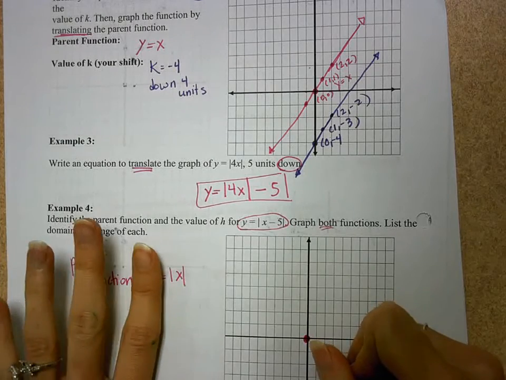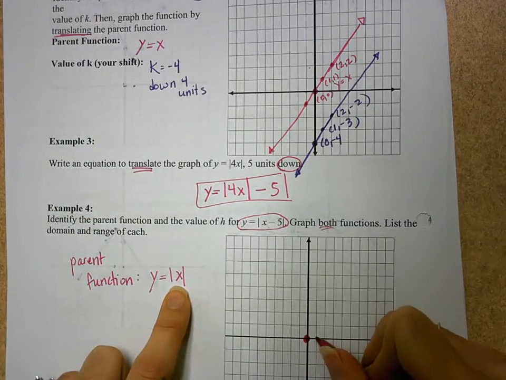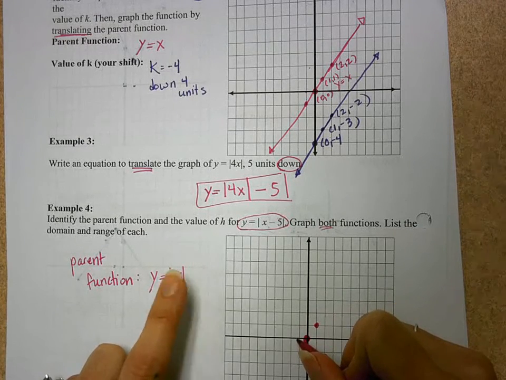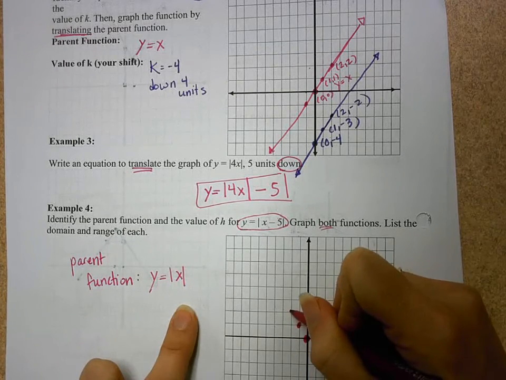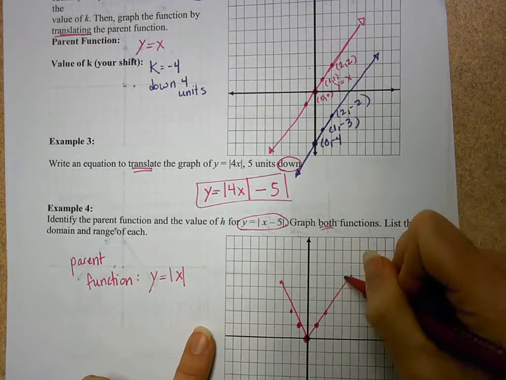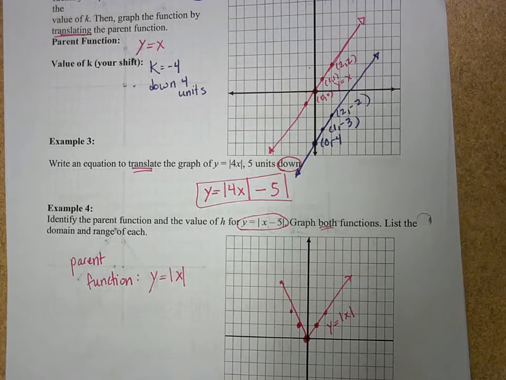You can think of having a slope of 1 on each side because it's the parent function, or you could plug in numbers. When x is 1, y is 1. When x is negative 1, the absolute value of negative 1 is 1, y is 1. When x is negative 2, y is 2. Reflect it. Here's our parent function, y equals the absolute value of x.